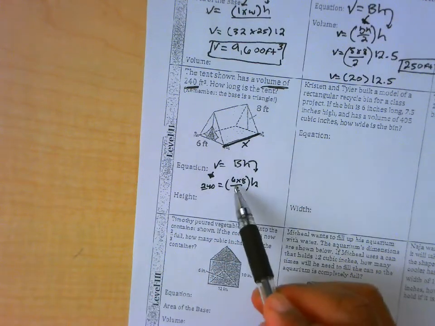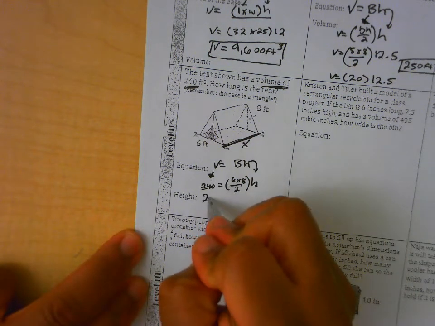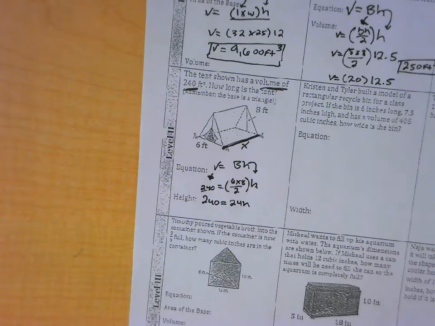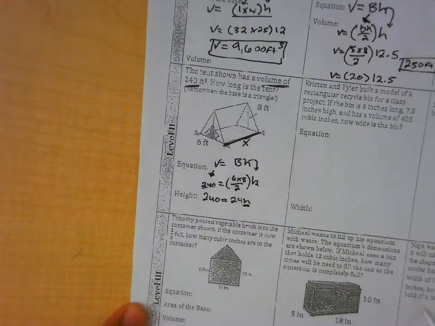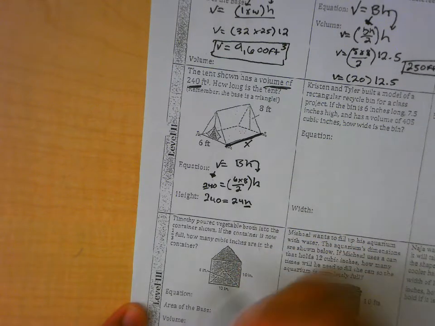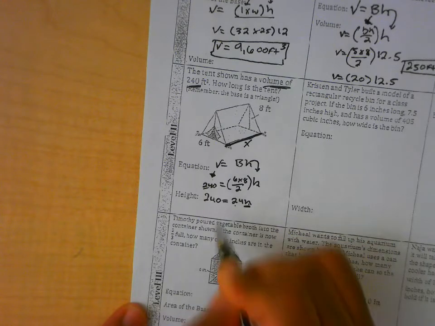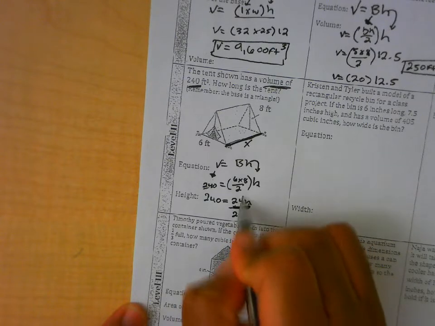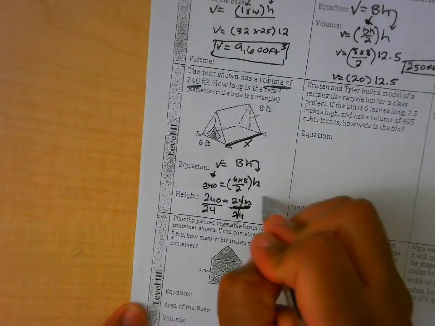So the first thing we need to do is 6 times 8 is what? Divided by 2 is 24. So we have 240 equals 24 times h. What do I do here? I divide by 24. The reason why is because I want this h by itself. The only way that can happen is if we remove the 24. How do I remove something? I do the inverse. So 24h means 24 times h. So the inverse of that is to divide by 24. And we do the same thing over here. We divide by 24. 240 divided by 24 is, so h is equal to 10.